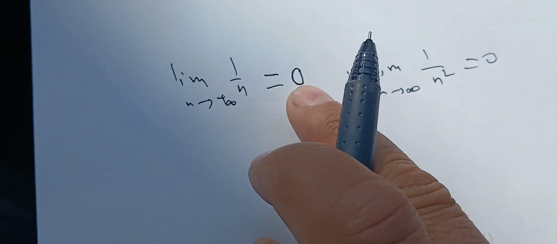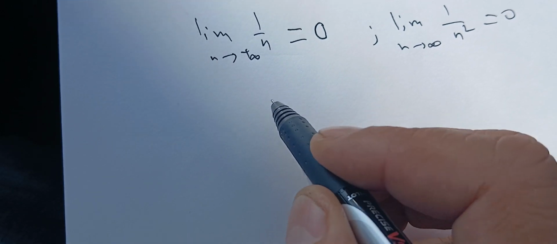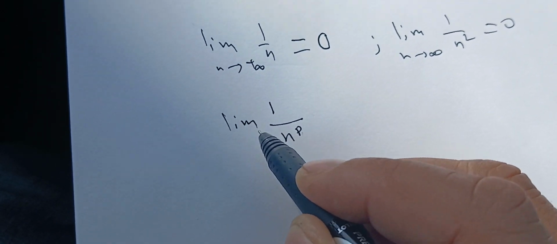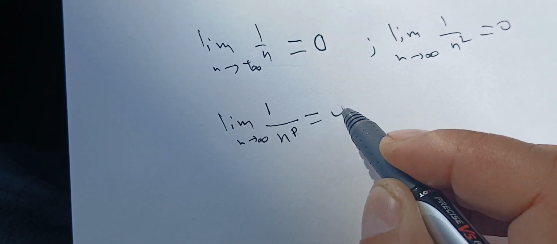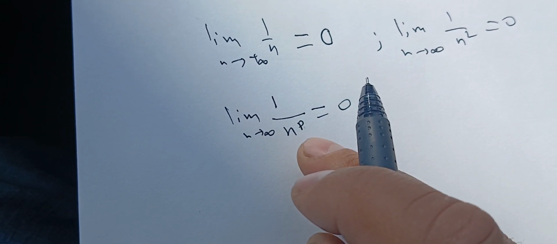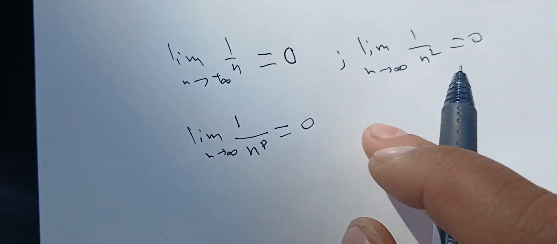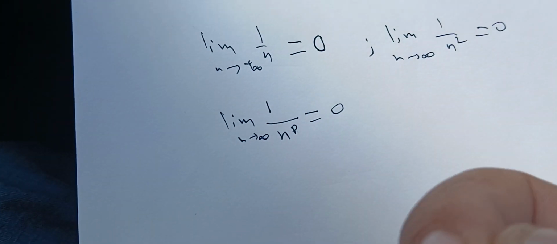So this is almost like the previous one. You divide something by a bigger number, 1, maybe a loaf of bread, by a number that's very huge. So you get 0. And we can prove that the limit of 1 over n to the power p, with p a positive integer, is 0. So you can think of it as something that's fixed, and we divide it by a huge number.